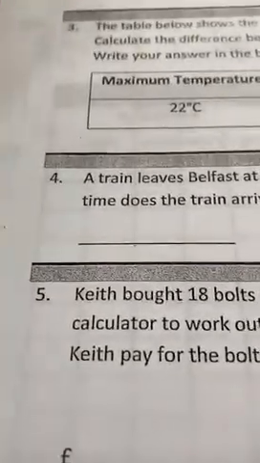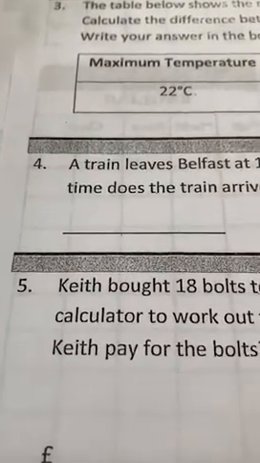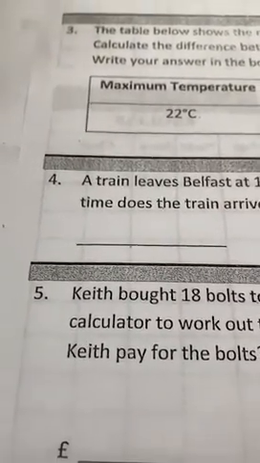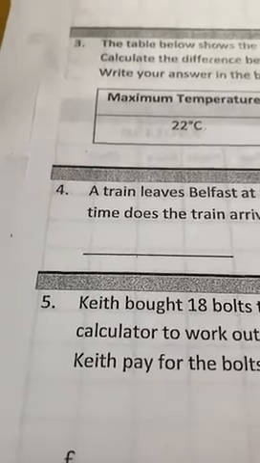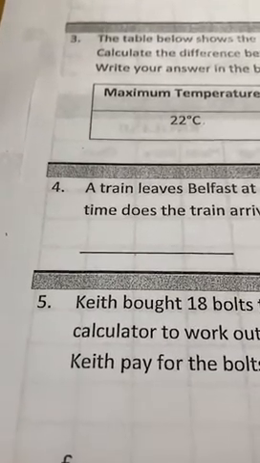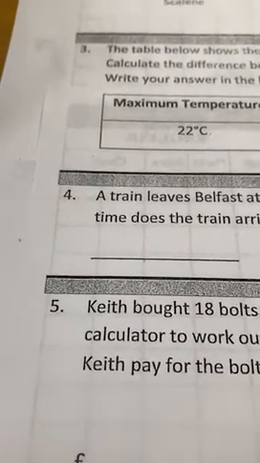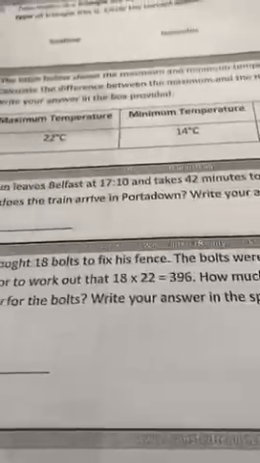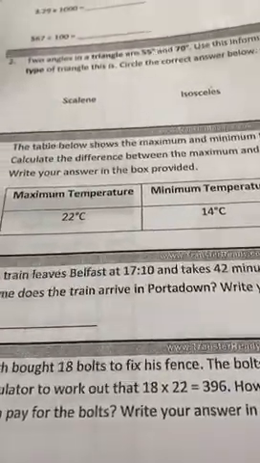The next one, Keith bought 18 bolts to fix his fence. The bolts were 22 pence each. He used his calculator to work out 18 times 22 equals 396. How much is that in pounds and pence? Well, you know that there are 100 pence in a pound, so you should be able to work that out, okay. All right, over to the next bit now.